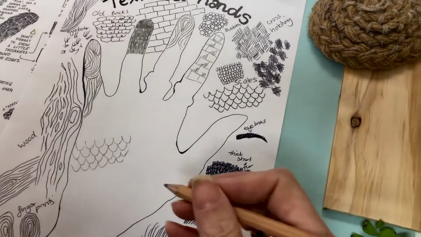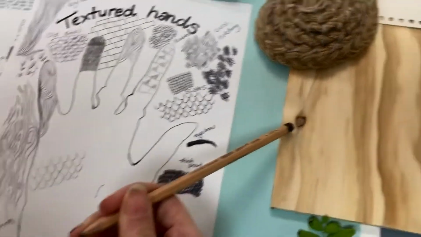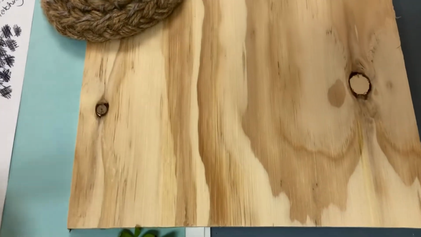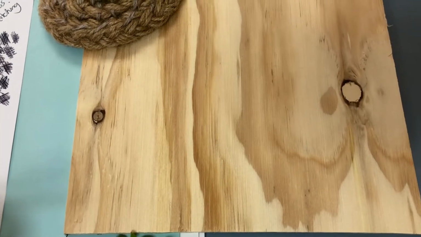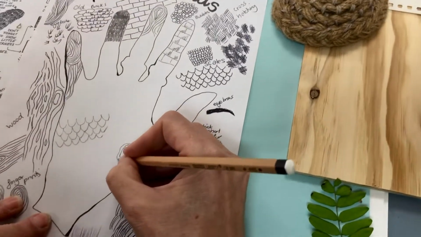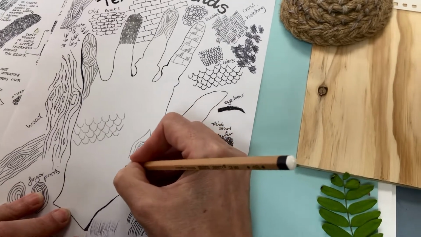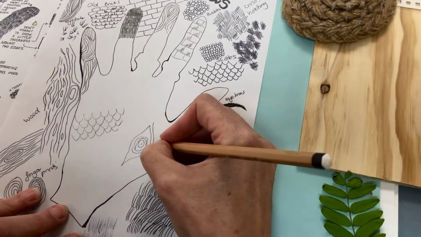What's another one? Let's do some wood. You know, you have a wood grain. There's some wood grain here. Have a look. If you've got anything at home that you can look at, that'd be great. Now this wood grain comes like this. They're called knots.